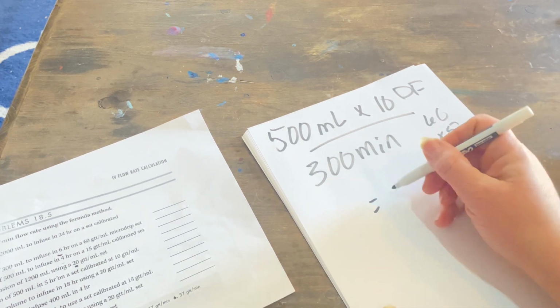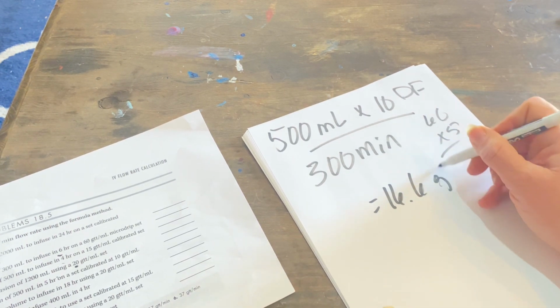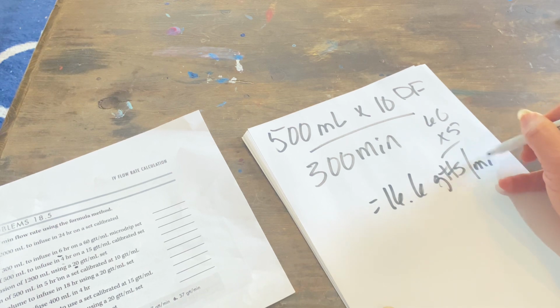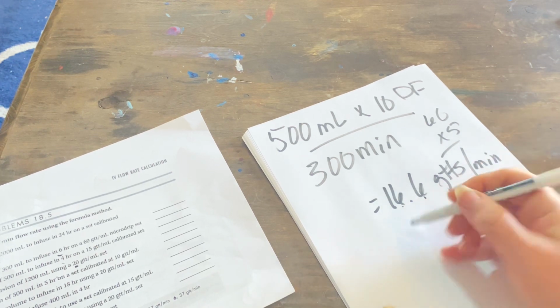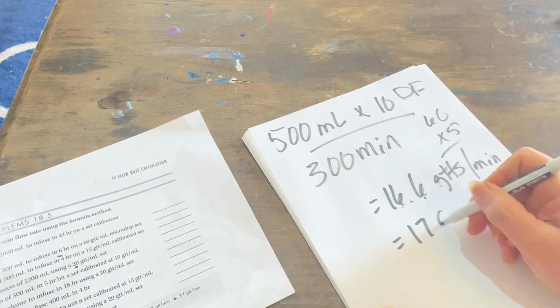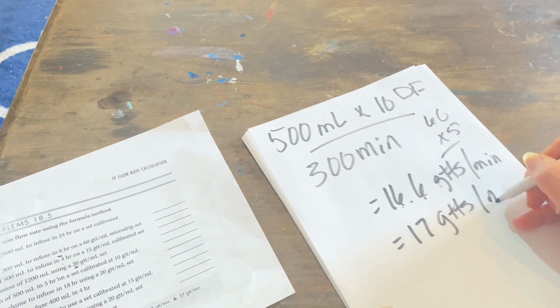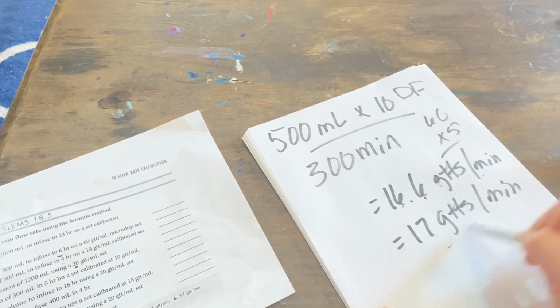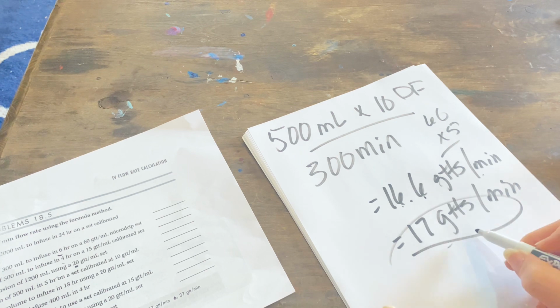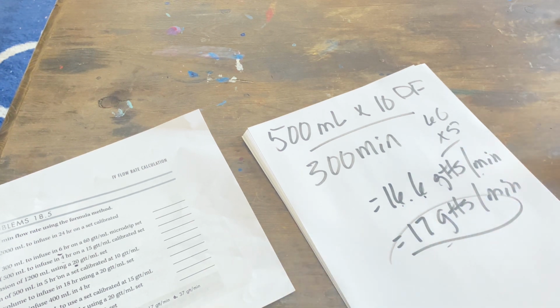But 16.6 drops per minute. That 6 is going to make it a 7. So that would be 17 drops per minute. And look, I'd write that out for her so she knows I know what I'm doing. Write it big, you know. She probably didn't bring her glasses.